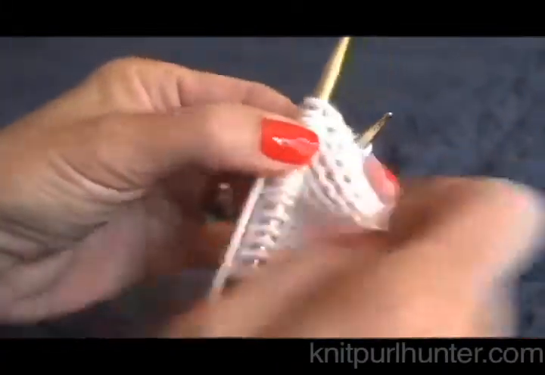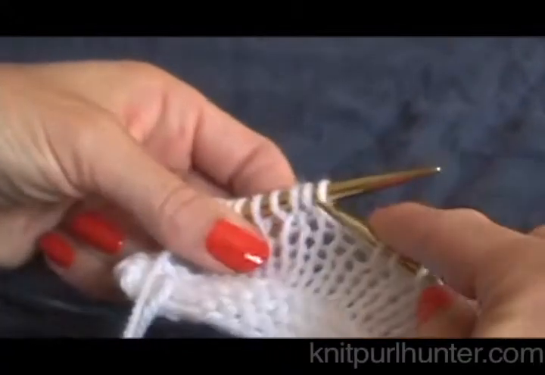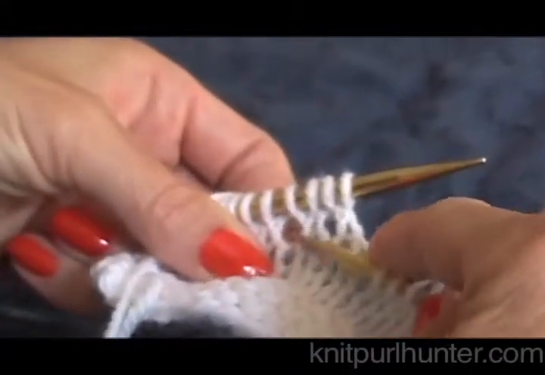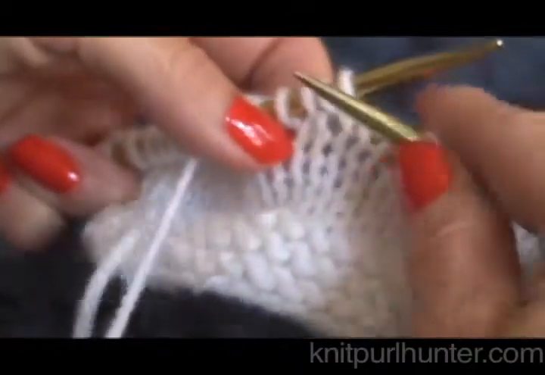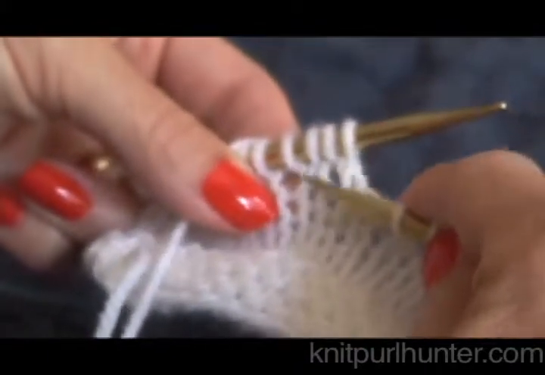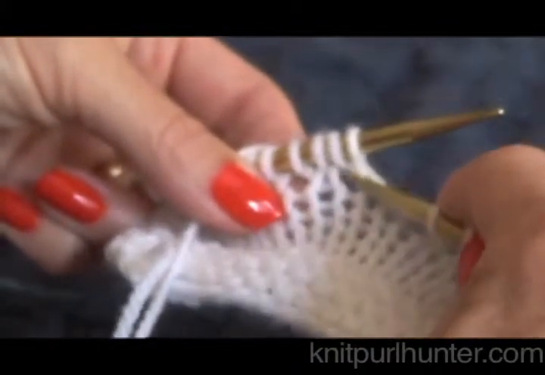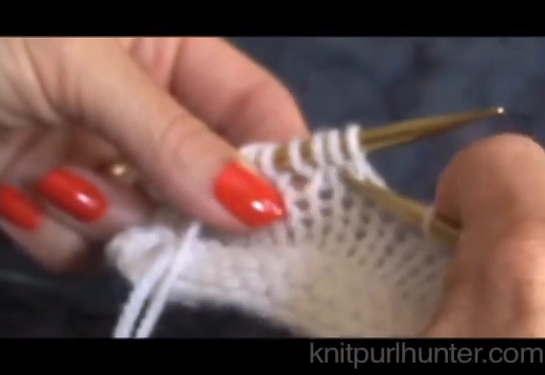So let's purl one more stitch and see what that does to our fabric. When I turn that over, here are my 2 Make Ones, and I'm stretching the fabric a little bit, but they're right here, here, and here. It leaves a little bit of a hole, so it's not nearly as invisible, but it's used in some decorative texture stitches that are fun to make.